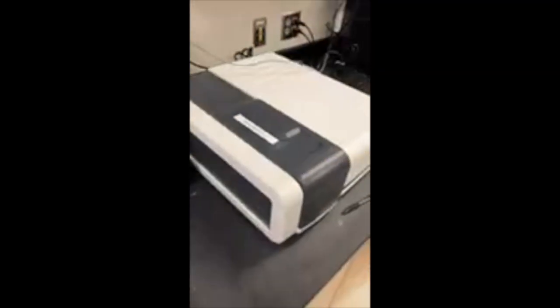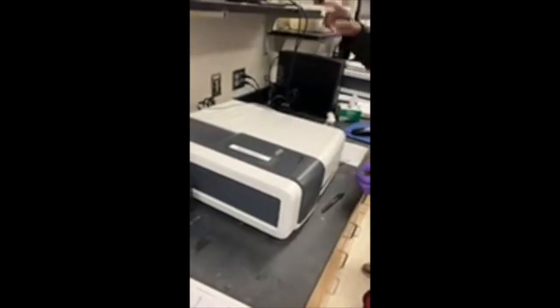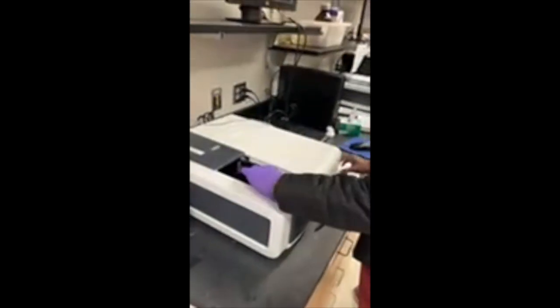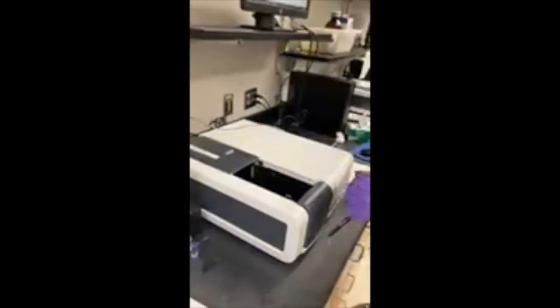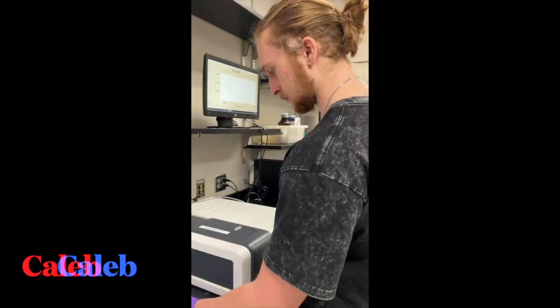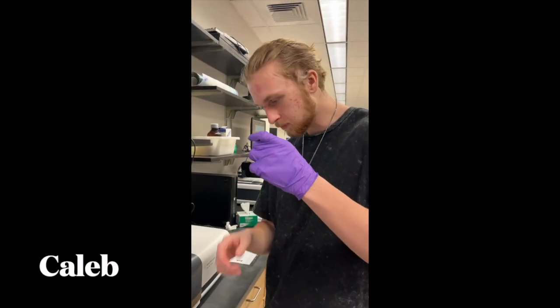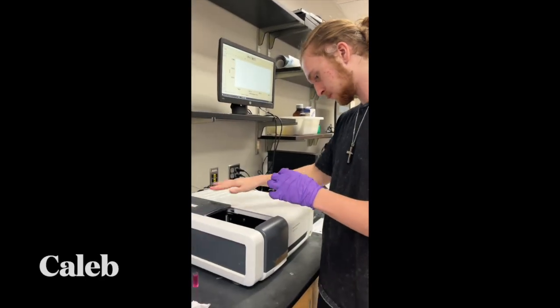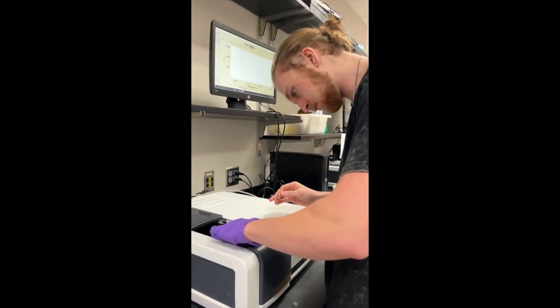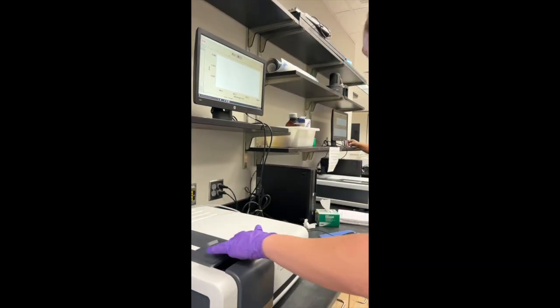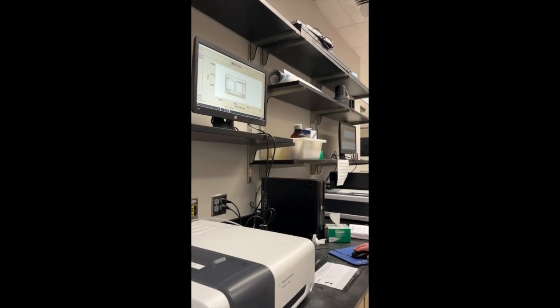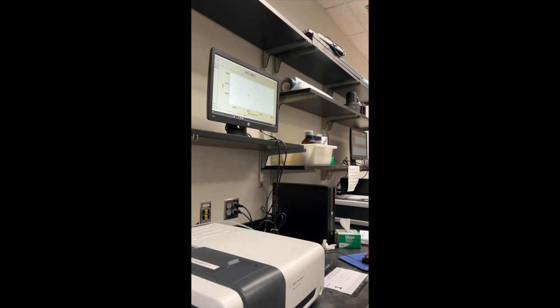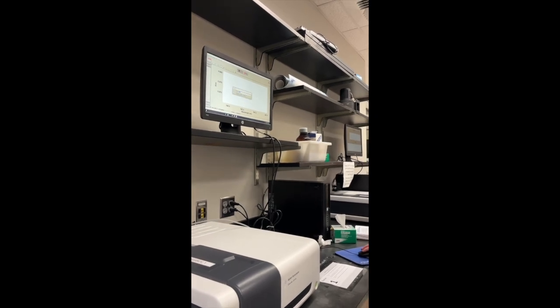Next, the Beer-Lambert law is A equals epsilon times b times c. A is absorbance, epsilon is molar absorptivity, b is the path length, and c is concentration. As concentration increases, absorbance increases proportionally. If the spectrophotometer is not properly zeroed, absorbance values will be artificially high.